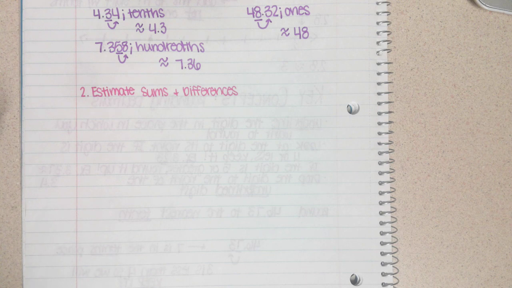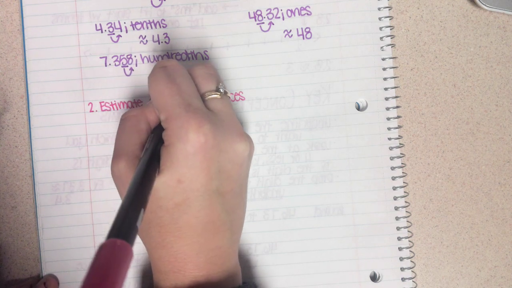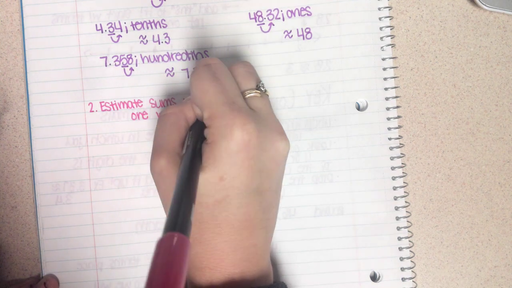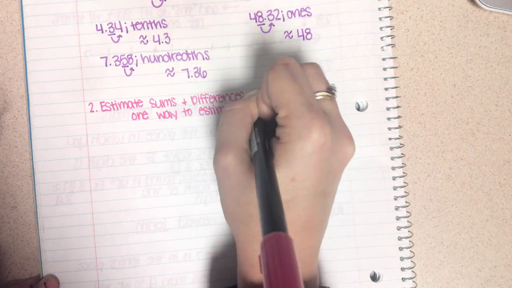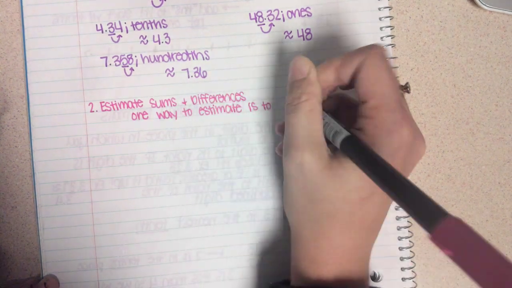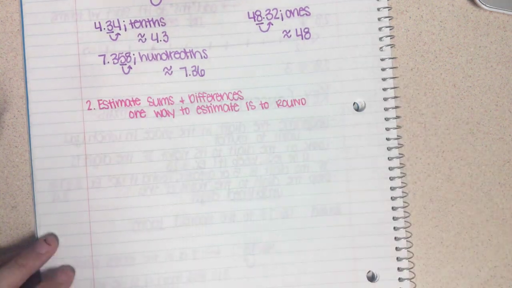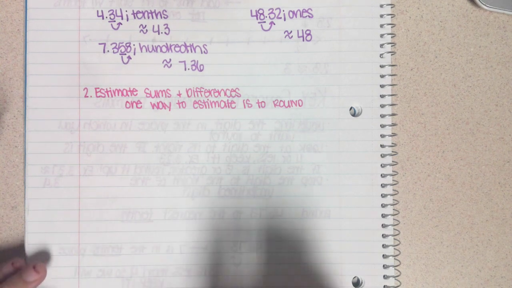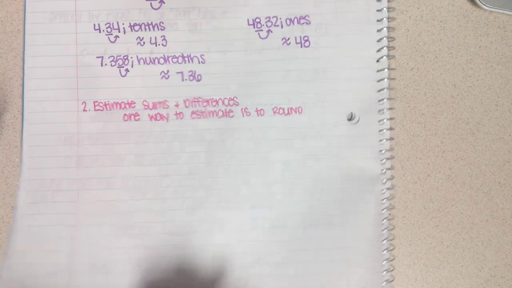So we're going to go ahead and estimate sums and differences. One way to estimate is to use rounding. And I want you to write that. Okay, so one way to estimate is to round. We did rounding yesterday. If you remember our chapter 5, we rounded decimals.